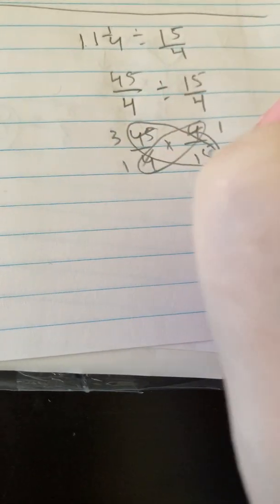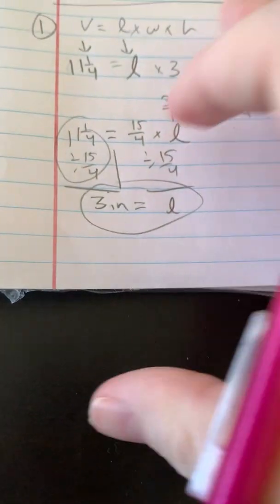4 times 11 is 44 plus 1 is 45 over 4 divided by 15 over 4. It's a division, so I keep, flip. 45 over 4 times 4 over 15. I told you there'll be lots of opportunities for cross-canceling today. So my answer is 3 over 1. So my length is 3 inches. Make sure you're putting your unit on there. Number 2.